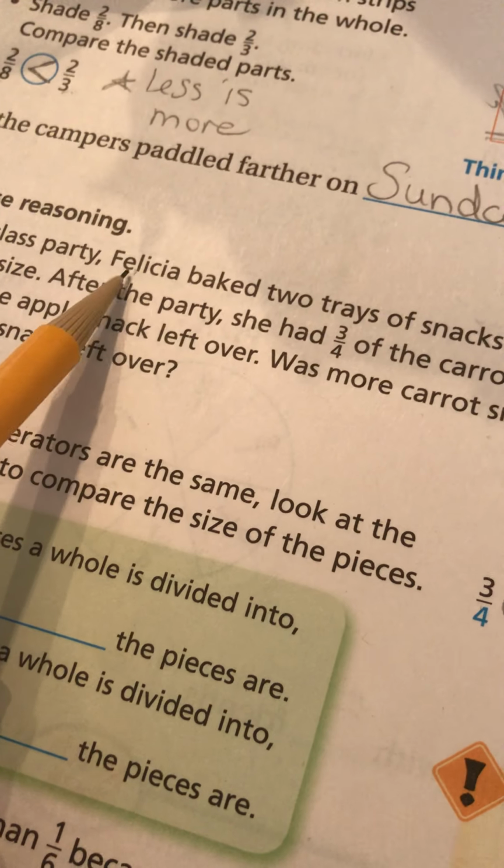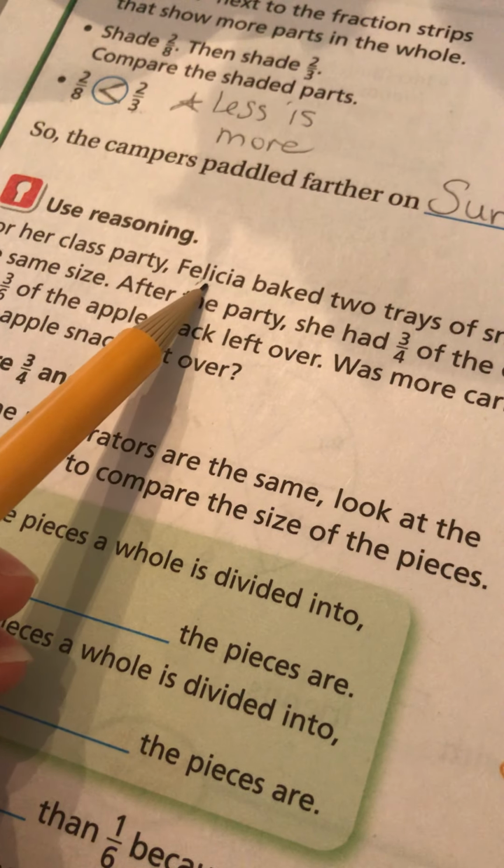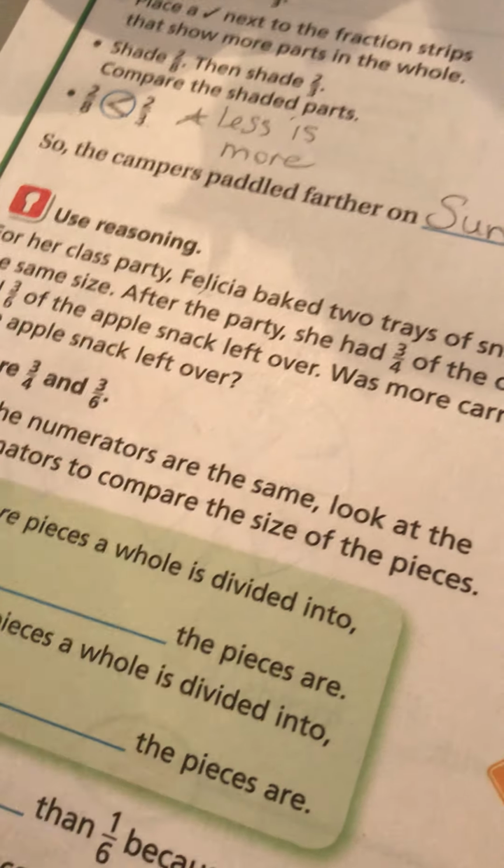Oh my goodness, I was so excited. I feel famous, right? I'm in the word problem.